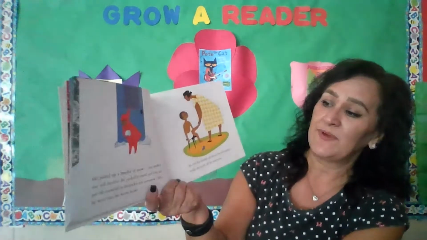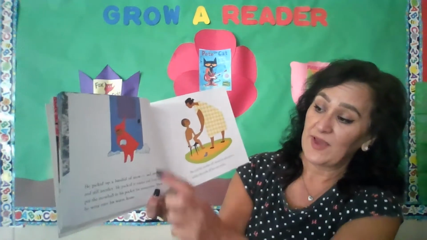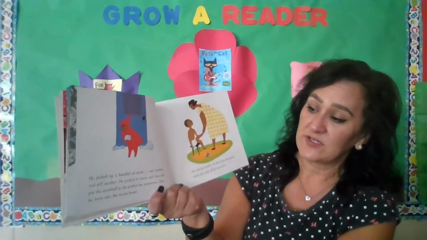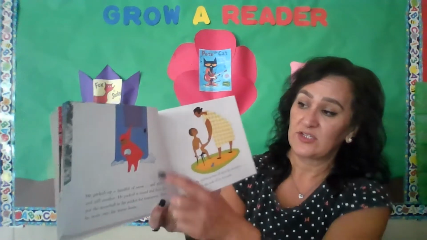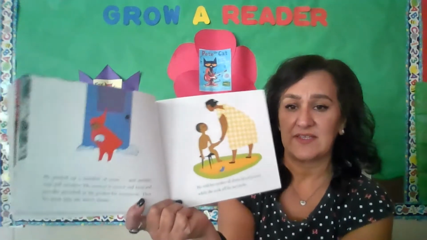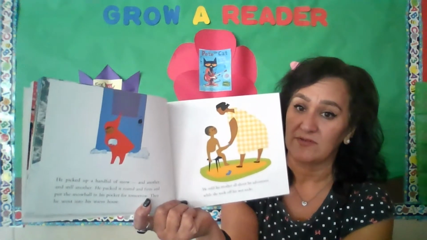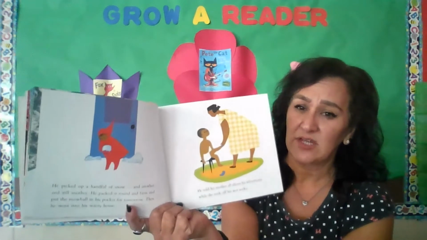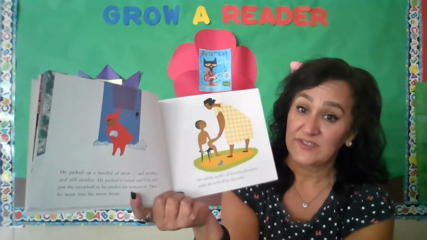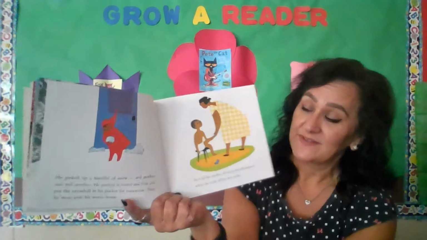He packed up a handful of snow, and another, and still another. He packed it round and firm, and put the snowball in his pocket for tomorrow. Then he went into his warm house. What do you think's going to happen to that snowball? He's putting it into his pocket and stepping into his warm house. And what do we know about snow? It's like ice, and ice melts and turns into water. So let's see what happens.